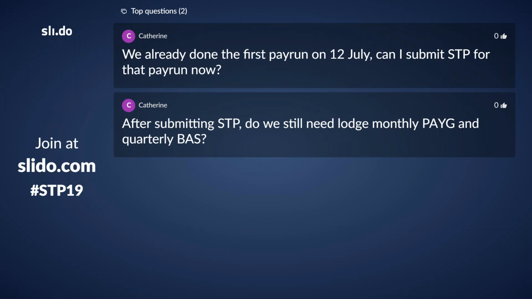Okay, we've already done the first pay run on 12 July. Can I submit STP for that pay run now? So, if you're referring to that you've already paid your employees, the thing is with STP, you need to lodge the submission on the paid date or before.